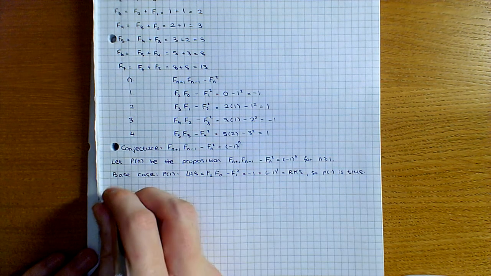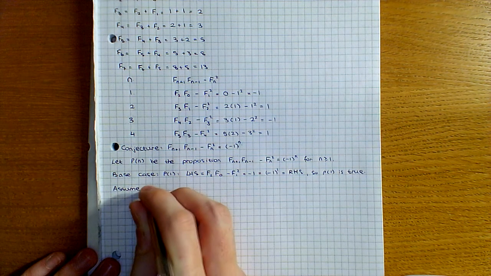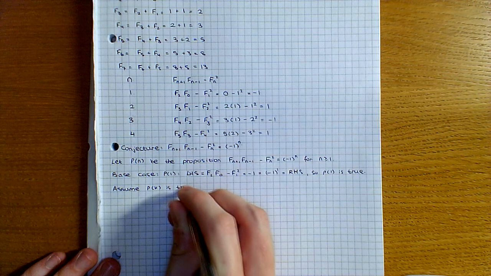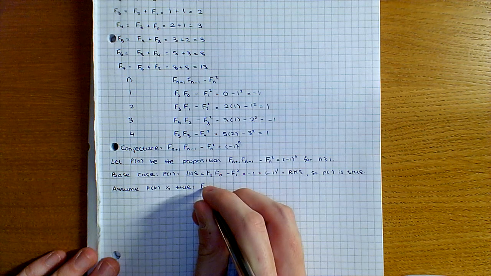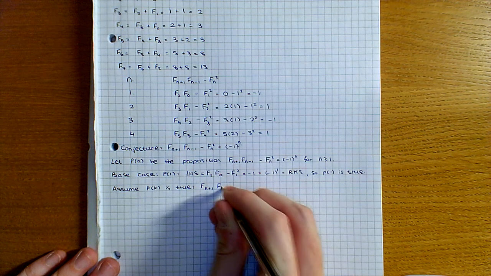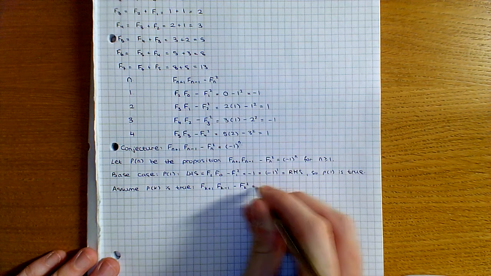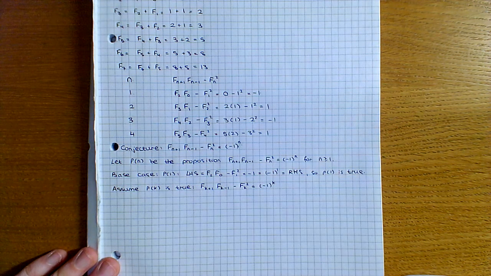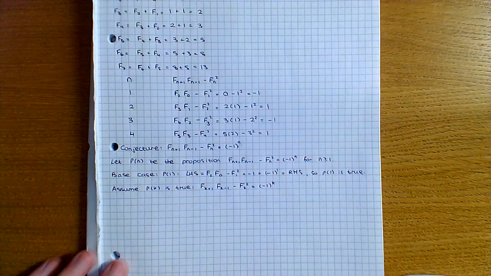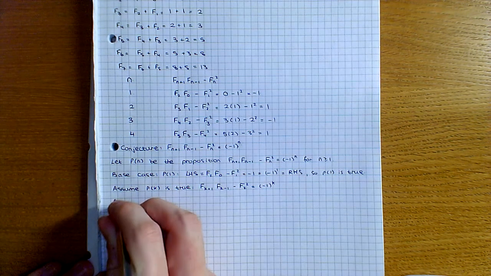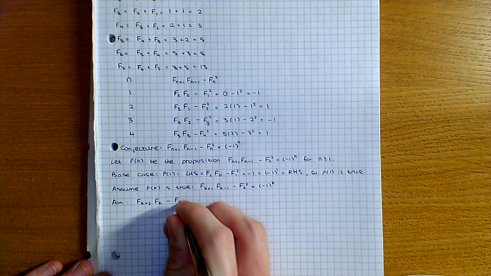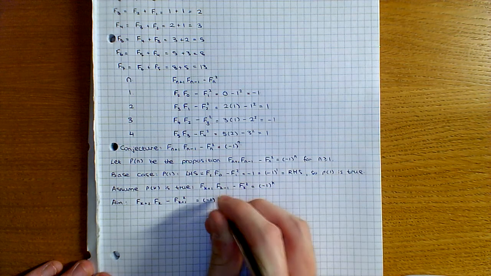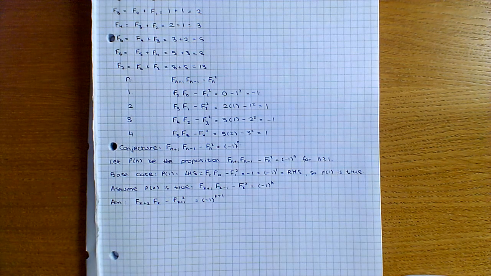Now we have to make an assumption, so we assume that P(k) is true. We're assuming it's true for some arbitrary n equals k. So what does this mean? It means that f(k+1) times f(k-1) minus f(k) squared is -1 to the power of k. And our aim, what we're wanting to prove here, is that P(k+1) is true. So our aim is that f(k+2) times f(k) minus f(k+1) squared is -1 to the k plus 1. That's what I'm aiming to prove.